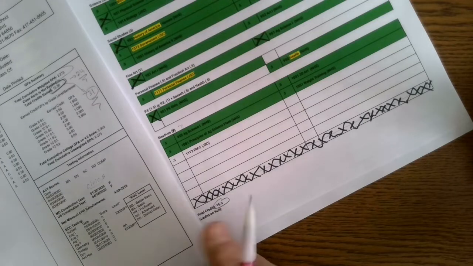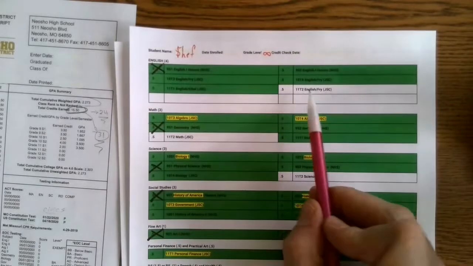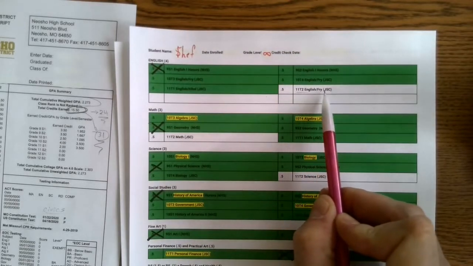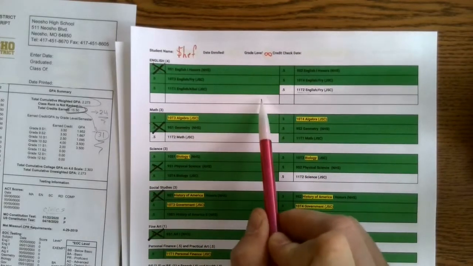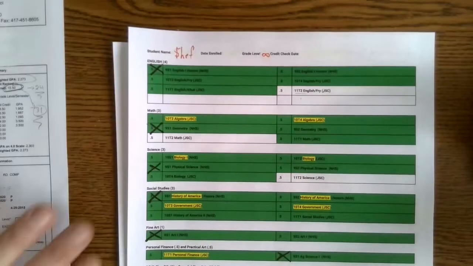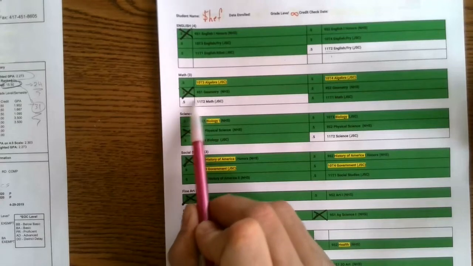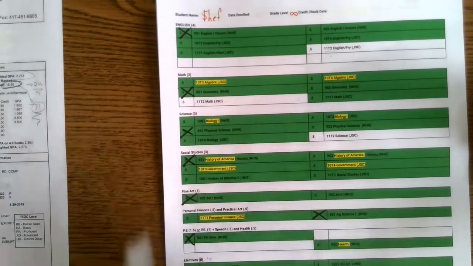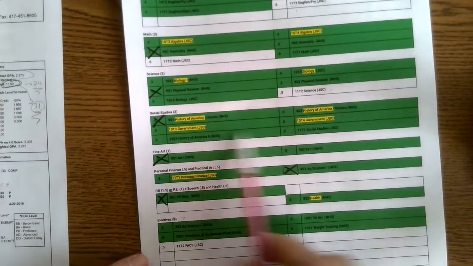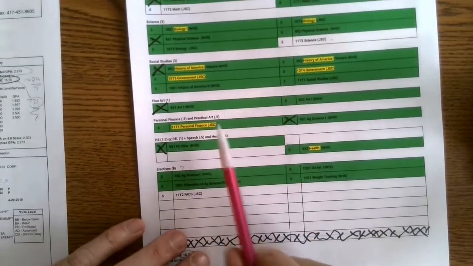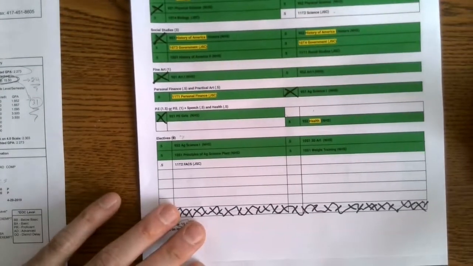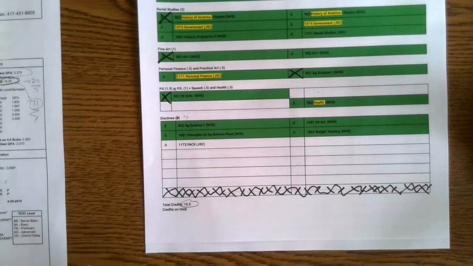have verified that my credit sheet is correct, and then I can see that I'm currently in 11 T2 English Fry, and so after that I will only need 2 more English credits to fulfill my requirements in English. After this semester in math, I'll be done with math because this is the last one I have to do. Same for science. I'm already done with social studies and art and practical arts. I still need a couple of PE classes, and then it's down to electives. And so this gives me a real clear picture of what I need to do to graduate.